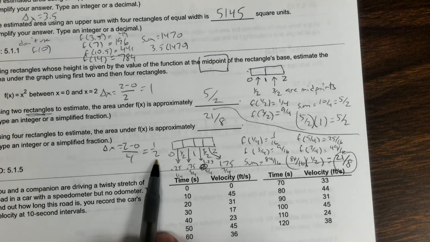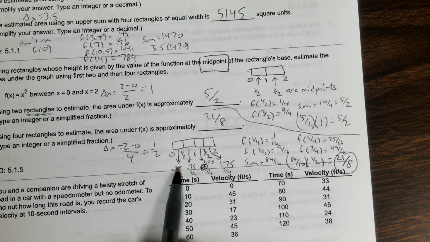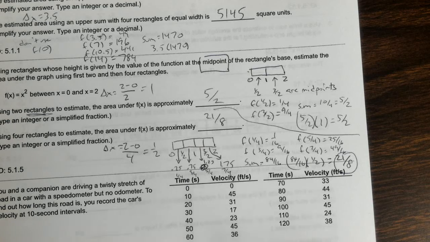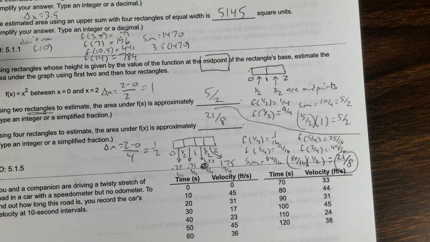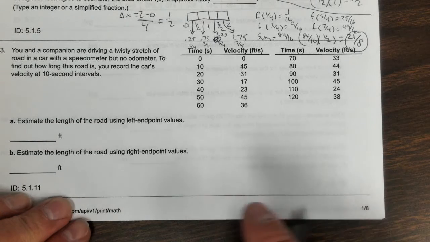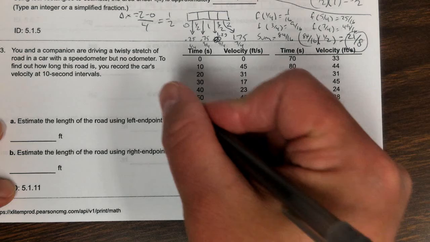One of the important things to remember is your delta x is not from here to the midpoint. Your delta x is at the boundary for the rectangles. Okay? Alright, now for the next one, you're using 10-second intervals, and so that means our delta x equals 10.